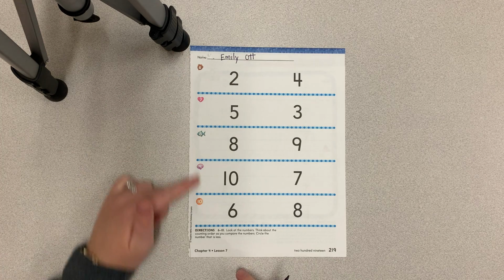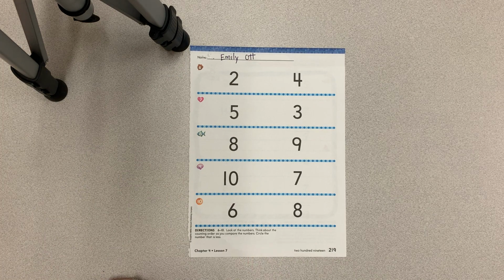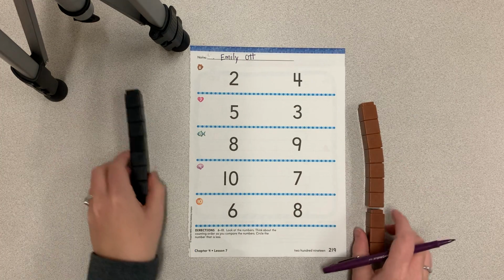All of our instructions for these are the same. It says look at the numbers, think about the counting order as you compare the numbers, circle the number that is less. So I'm going to get some of my cubes here just to model for you less and more, okay? I've got brown ones and I've got black ones.